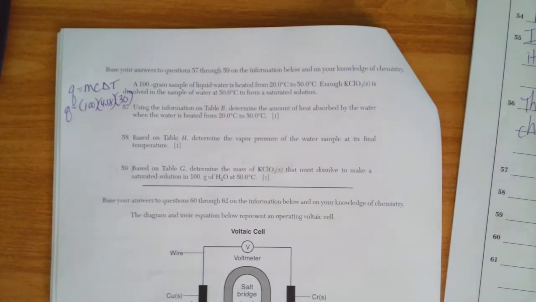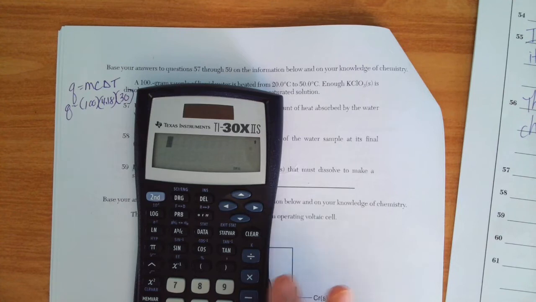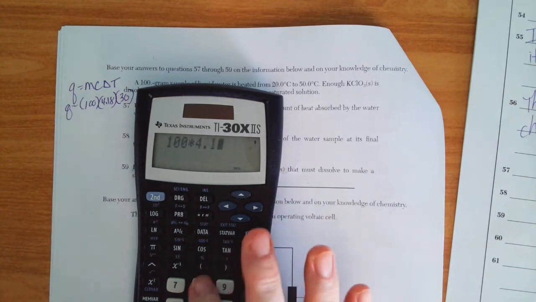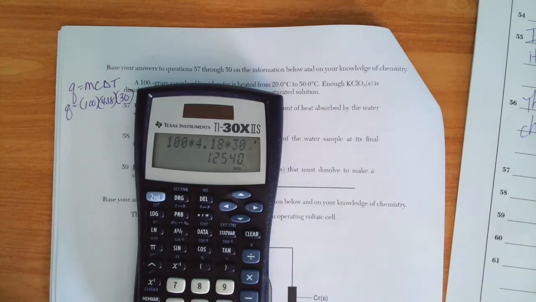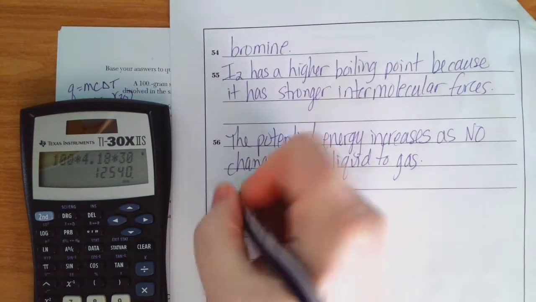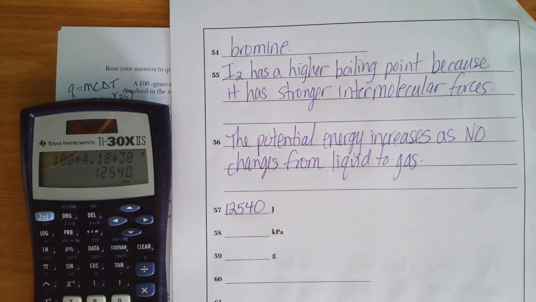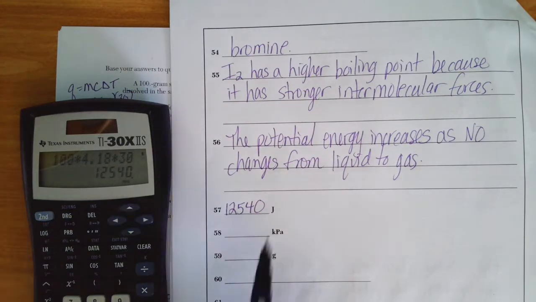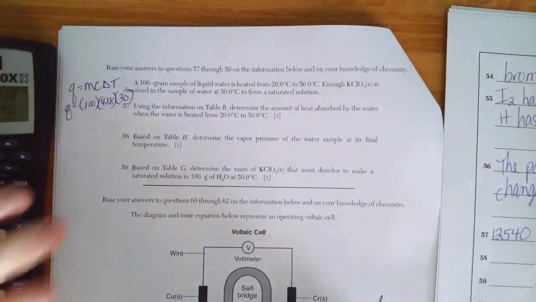Alright, I'm just going to clear this up a little bit as I'm getting my calculator. So let's turn this on. Okay, and we need to do 100 times 4.18 times 30. What does that equal? 12,540 joules. There is my answer. 12,540 joules. Okay, so I have to make sure I put that on the correct line. Alright, now we go here.